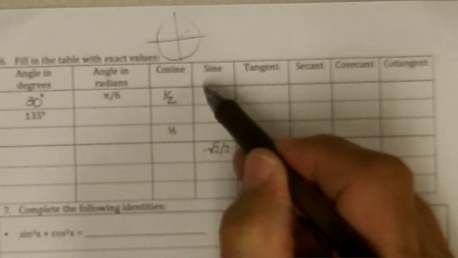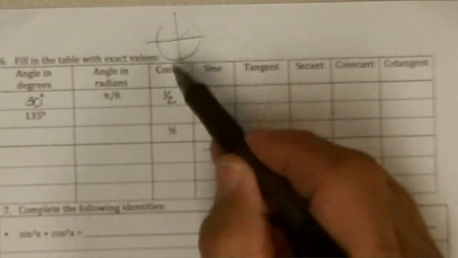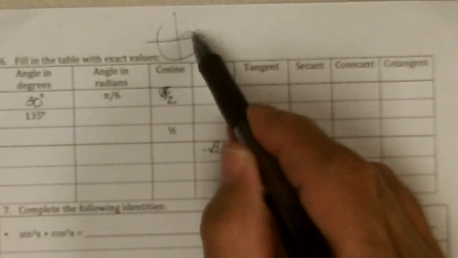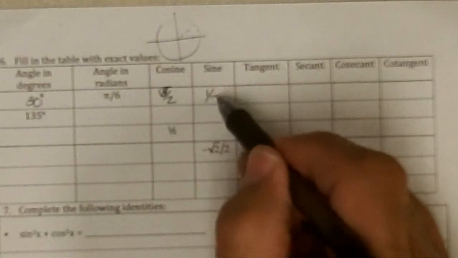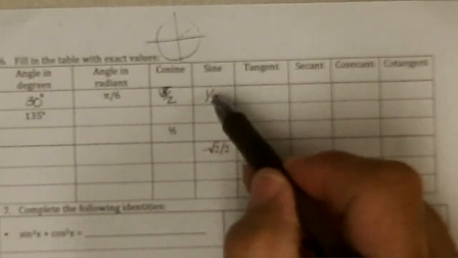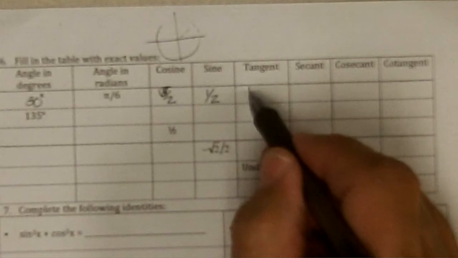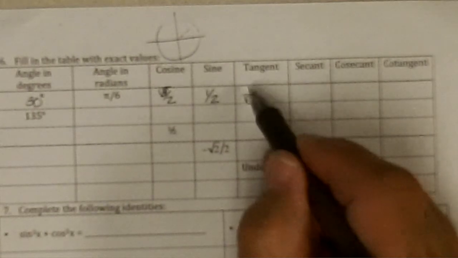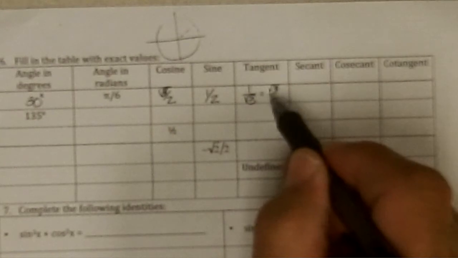The sine is, oh no, excuse me, the cosine is square root of 3 over 2. The y direction is the sine, that's 1/2. And the tangent is the sine over the cosine, so that's 1 over the square root of 3, or 1/2 over square root of 3 over 2, which reduces to this, or square root of 3 over 3.